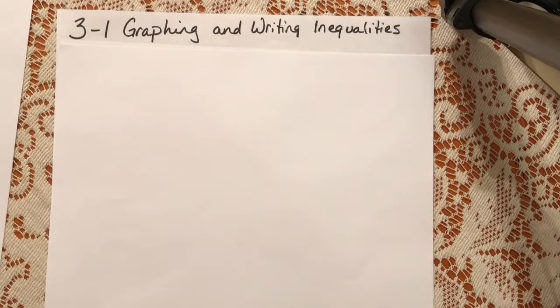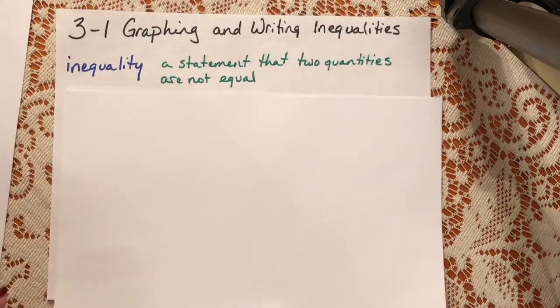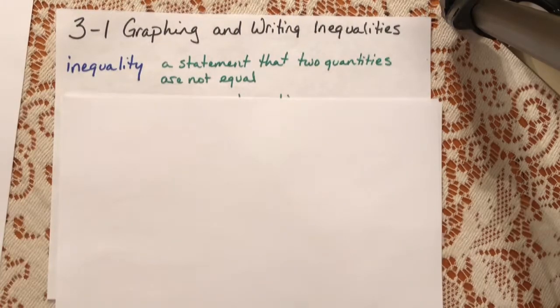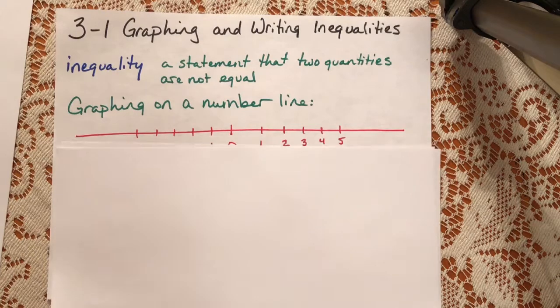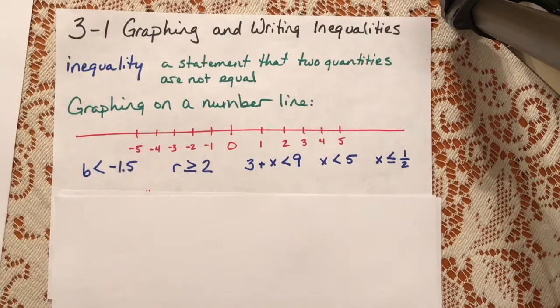Hello and welcome to Chapter 3, Section 1, Graphing and Writing Inequalities. An inequality is a statement that two quantities are not equal. And you've seen them before, and we've graphed them on a number line before, but we're going to look at it through the eyes of integers and variables.